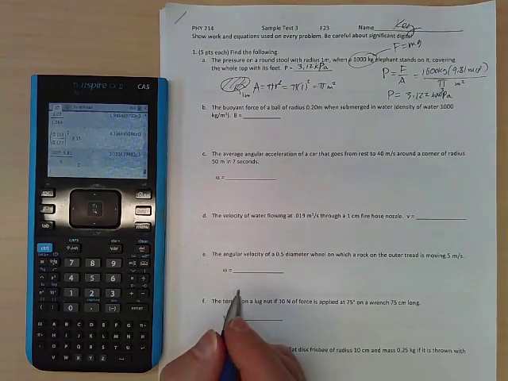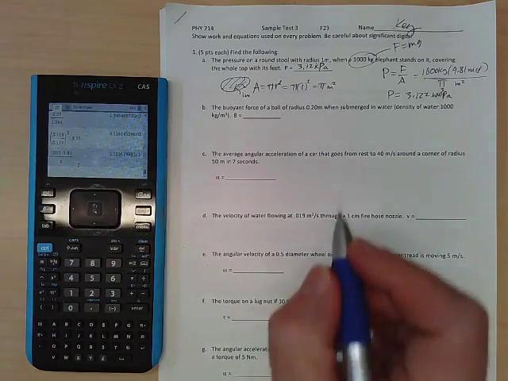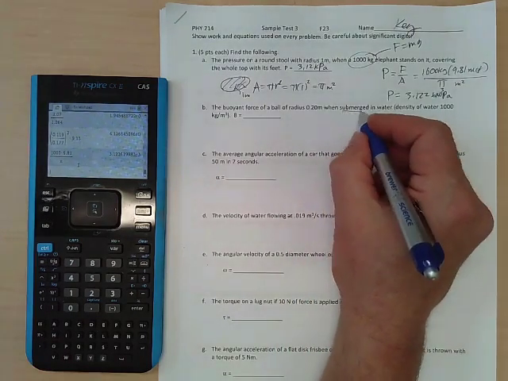All right. Part B. Buoyant force of the ball of radius 0.2 meters when submerged in water. Water density given. Okay, so buoyant force. So we're going to assume it's submerged, means it's all the way under.